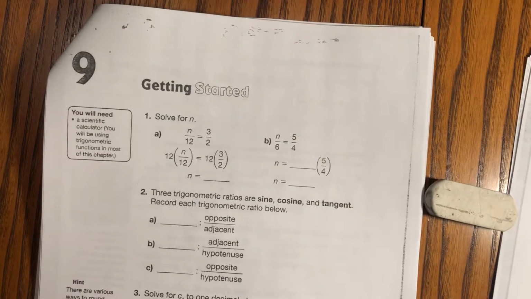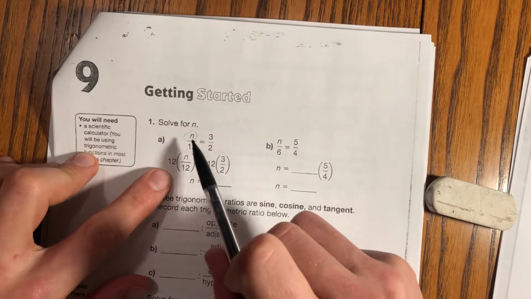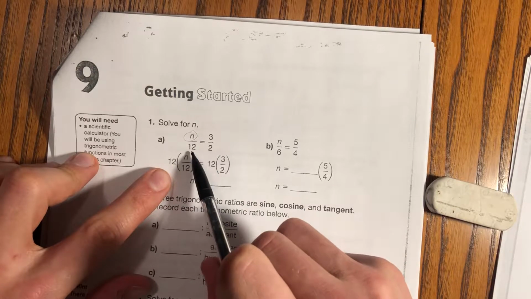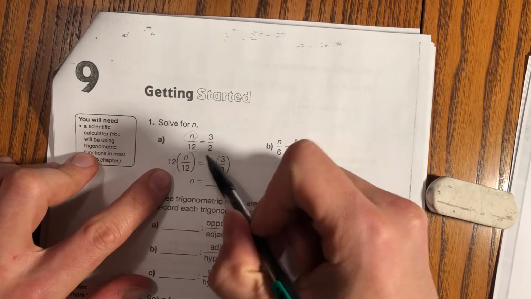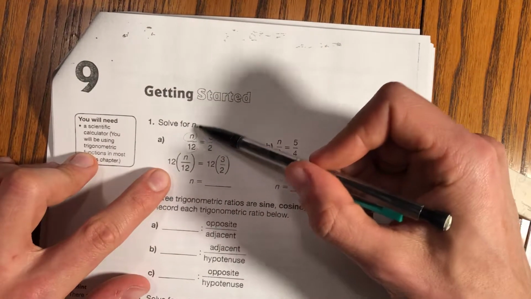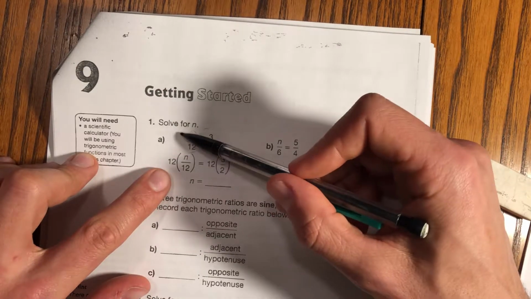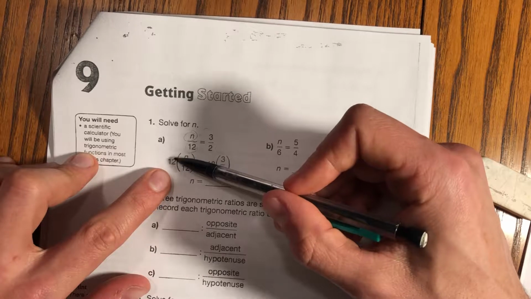So solve for n. N is right here on the left, so we have to isolate it. To do that, you have to get rid of this 12 on this side. Since we're dividing by 12, the opposite of dividing is multiplying. So I know that I can multiply this whole side by 12.